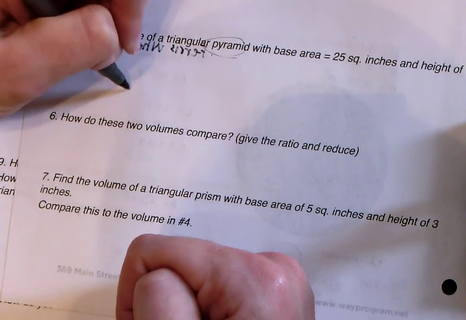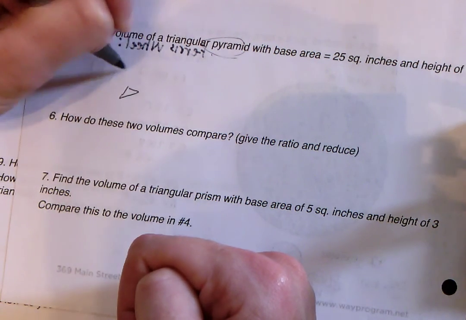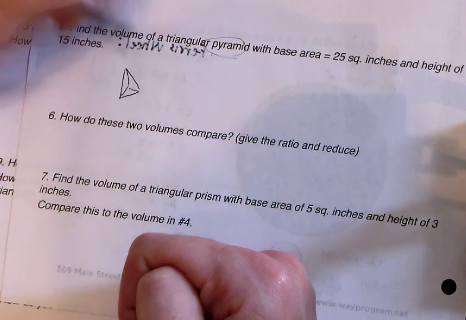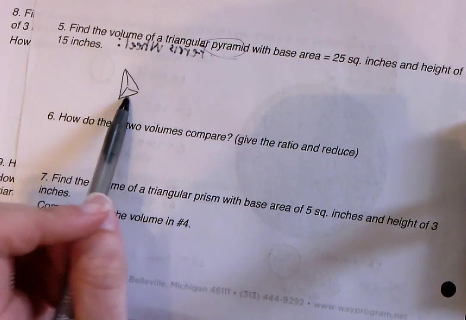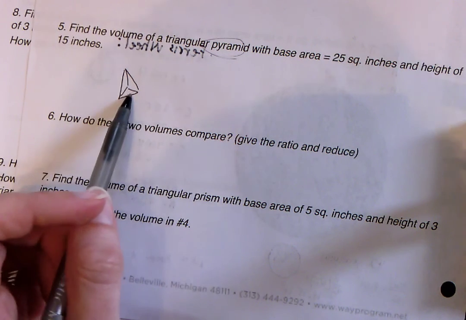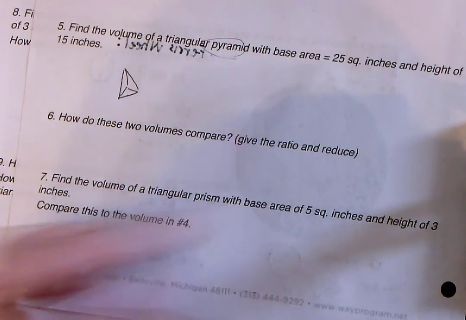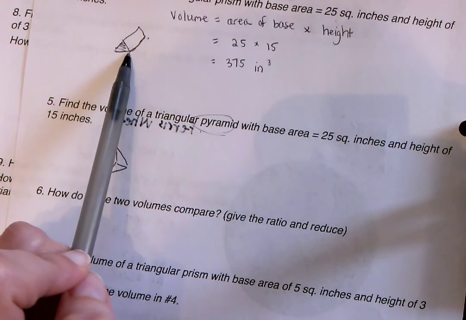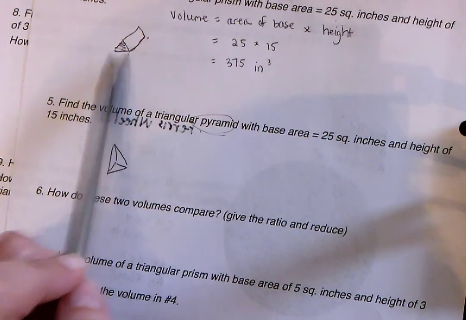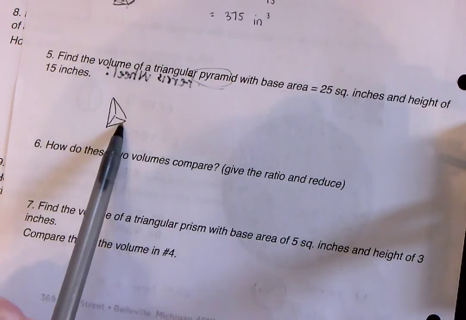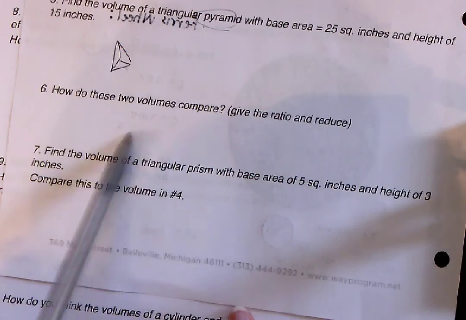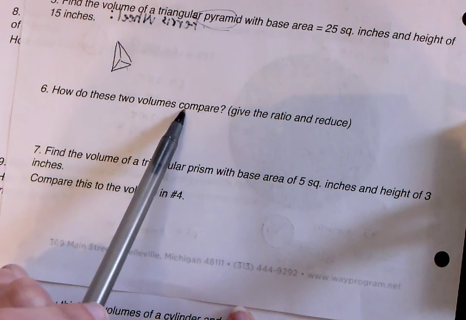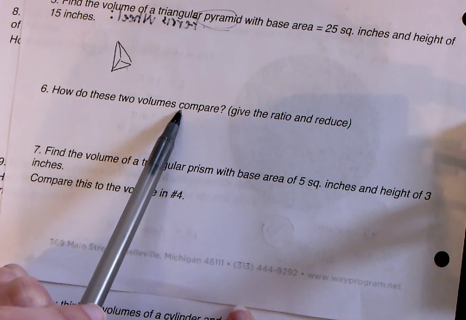Okay, remember that I was telling you, if you have a shape that comes up at a point, you take a third. Okay, you take a third of the volume that you would normally take for the prism that goes straight back. You would take a third of that. So this should be a third of this. And that's what you should have here. How do they compare? It should be a third, but just check based off of your equation. Just make sure that's right.